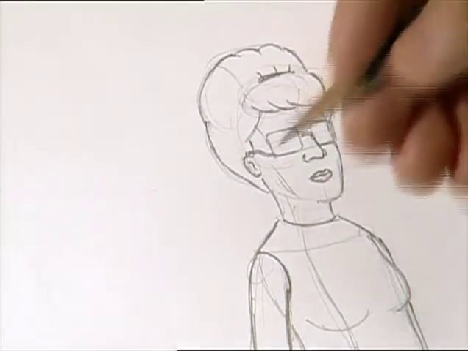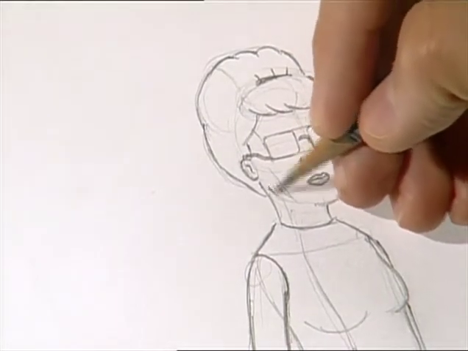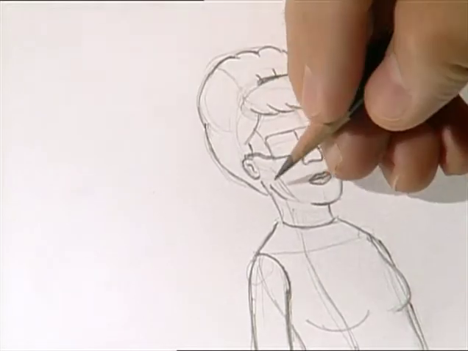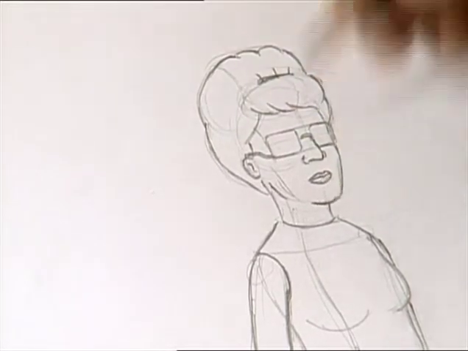We indicate the jawline coming off of the ear. Sharpen up the chin a little bit. Indicates the shape of Peggy's jaw.